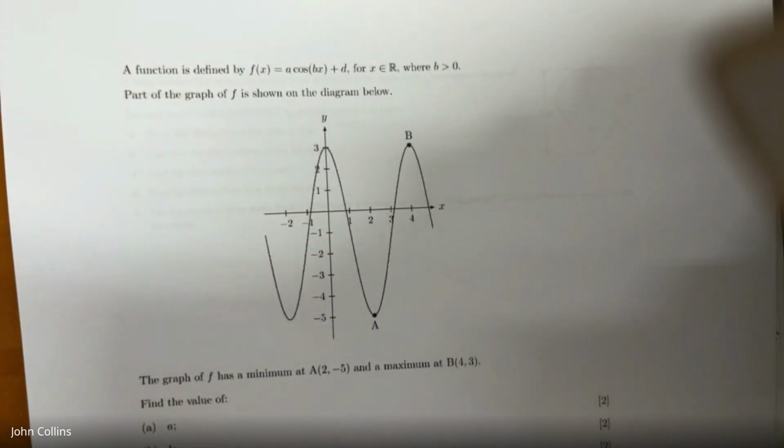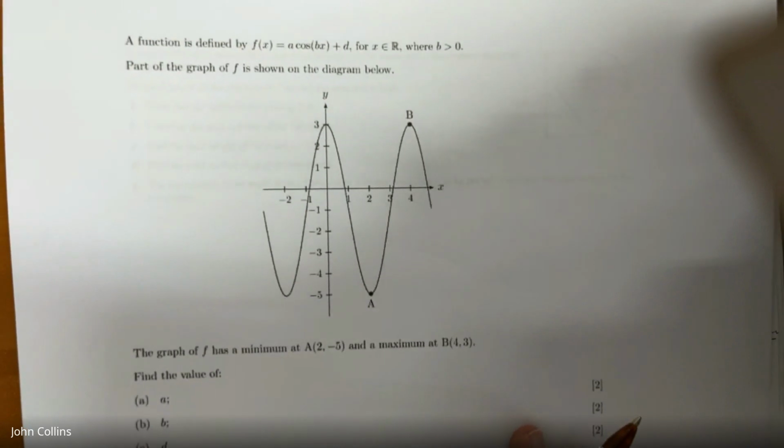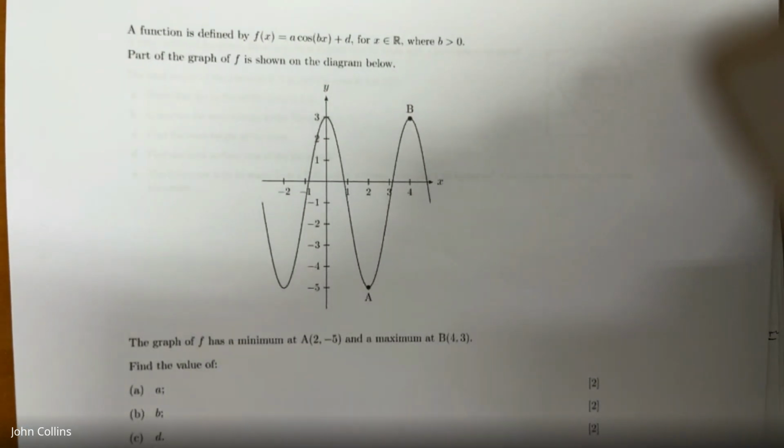Okay, so we have a function here. You should be okay at sine and cosine functions and their transformations based on a few IAs, maybe not.